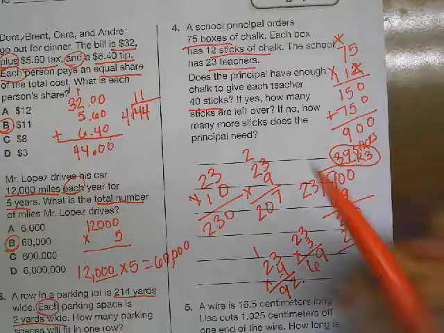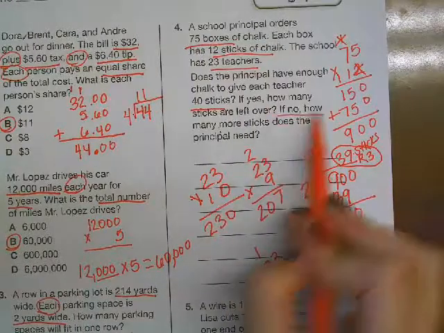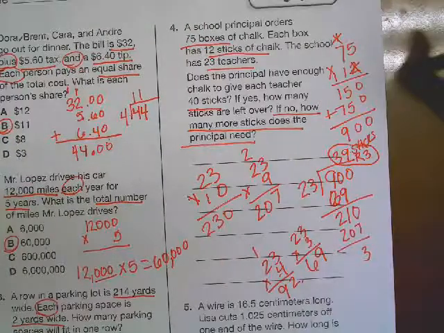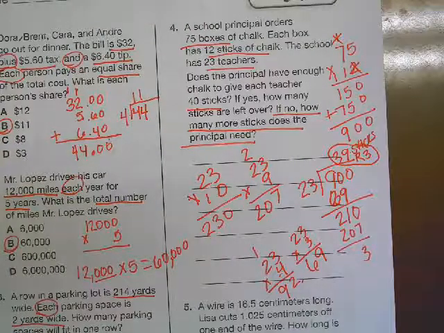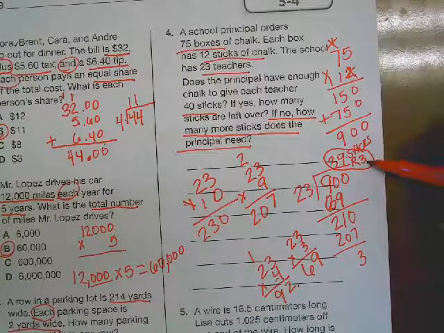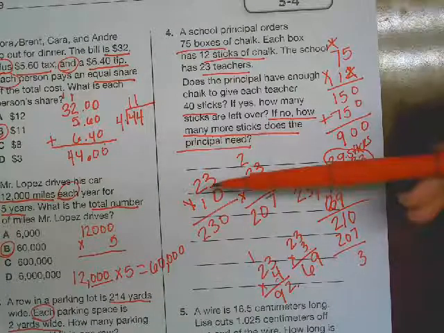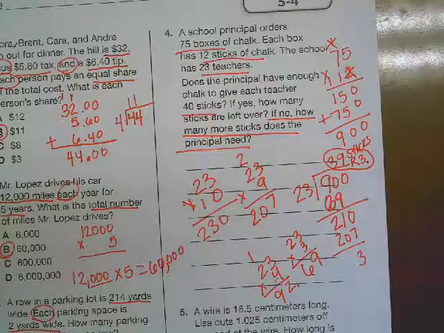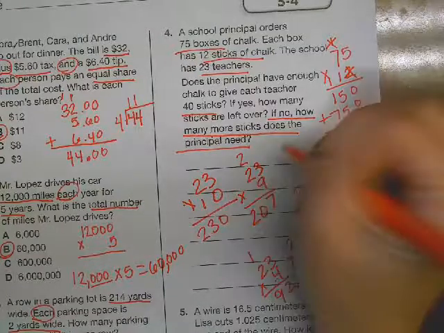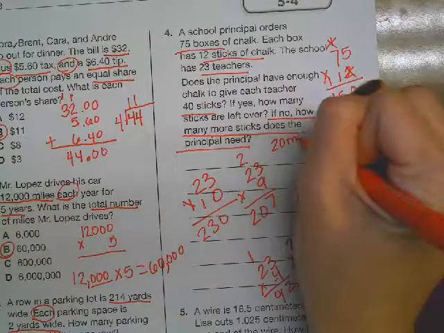Now there's one other part to this question. It says, if no, how many more sticks does the principal need? Okay, so he has 3 left over, but there are 23 teachers. So how many more sticks would he need for each teacher to have their own? Well, he would need 20 more sticks.